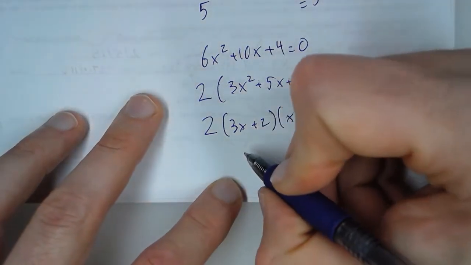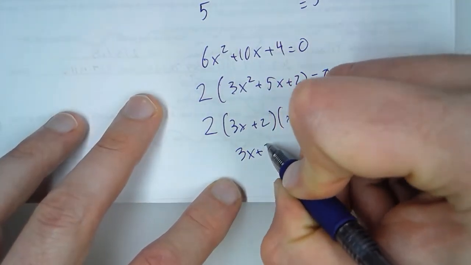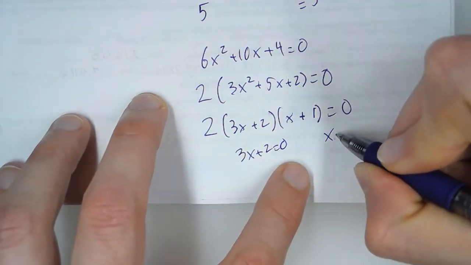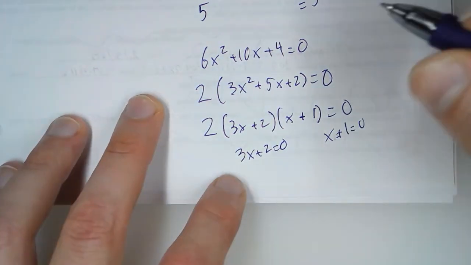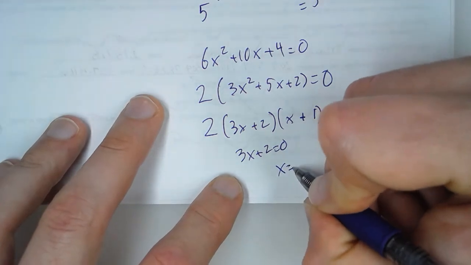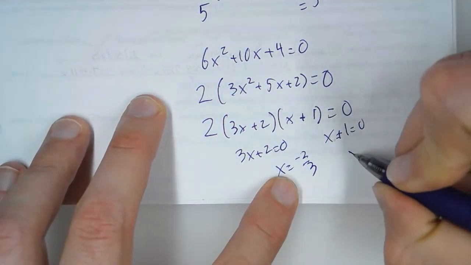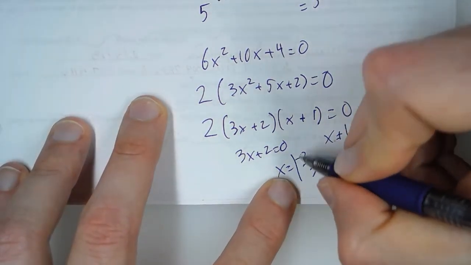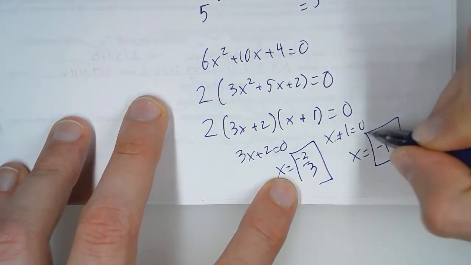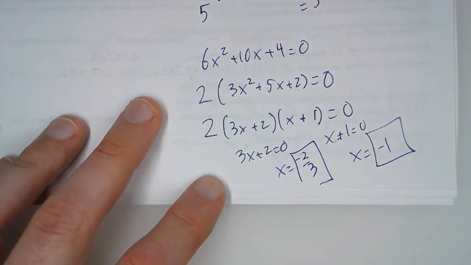So that means 3x plus 2 equals 0, and x plus 1 equals 0. So that means x equals negative 2/3, and x equals negative 1. So both of these are our answers. And we're done.